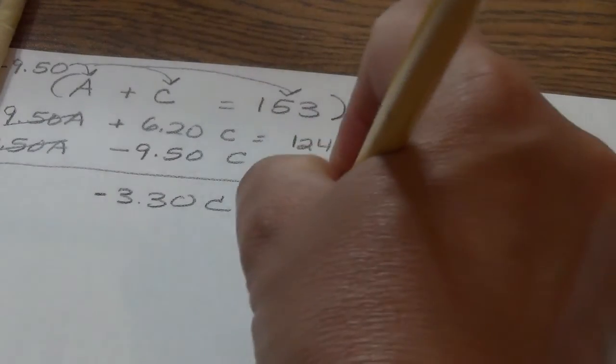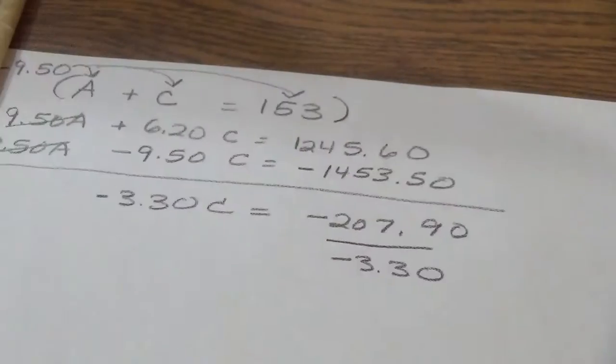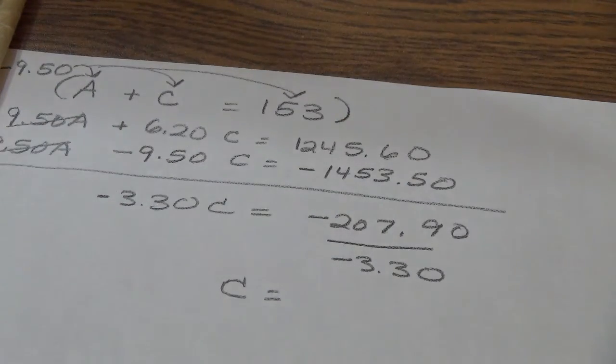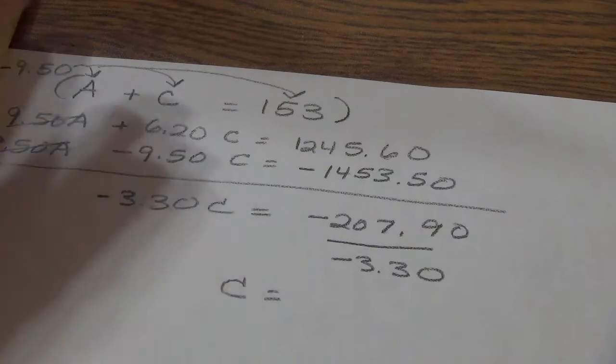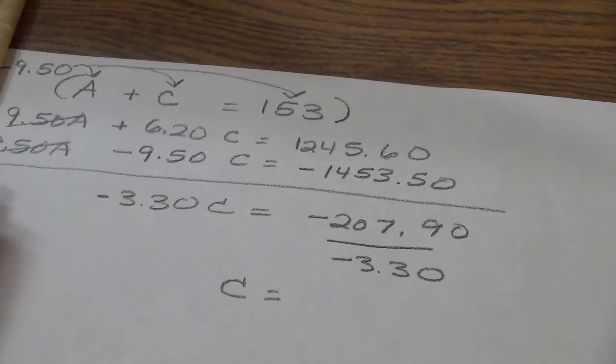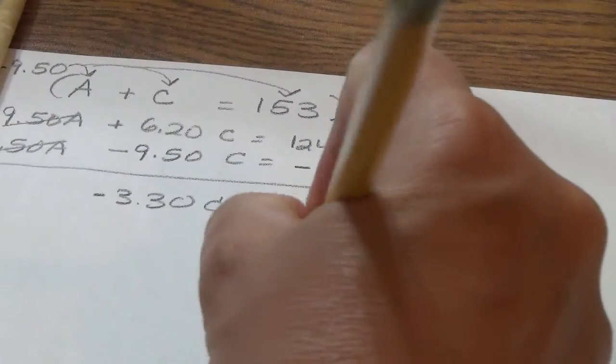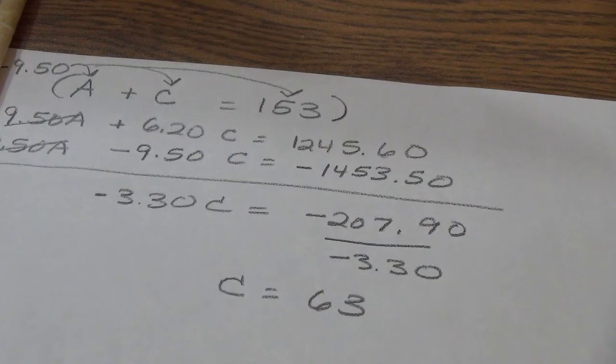I'm dividing a negative by a negative, and so I'll end up with a positive answer for my C. So if I take my negative 207.90 and divide it by my negative 330, I get 0.63. Let me try that again. 207.90 divided by 330. There we go, 63. And so I had 63 children's tickets for my answer.